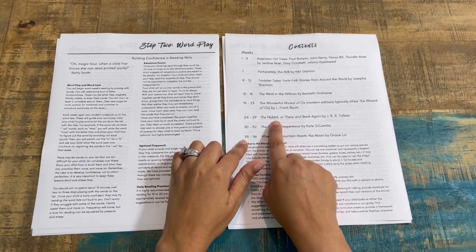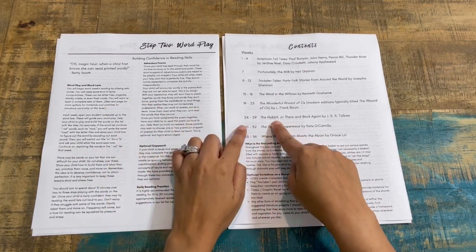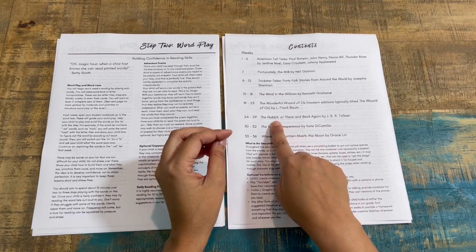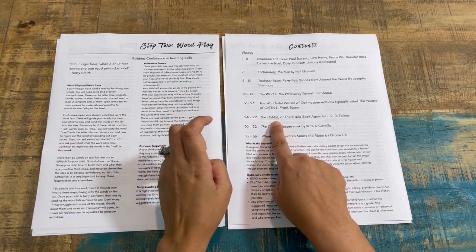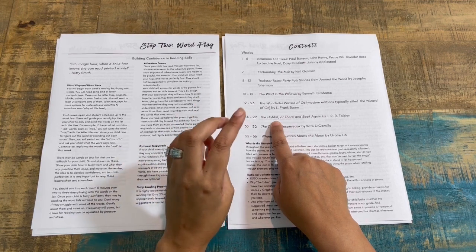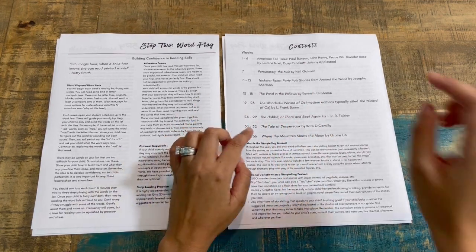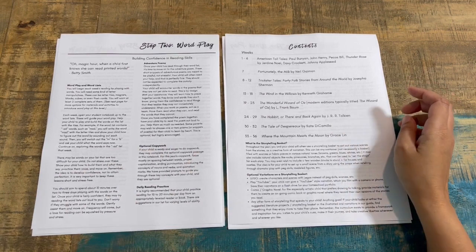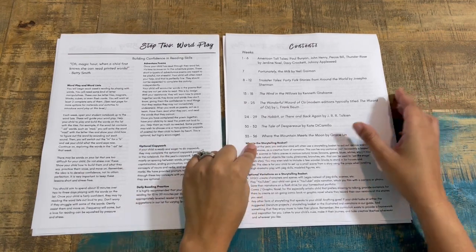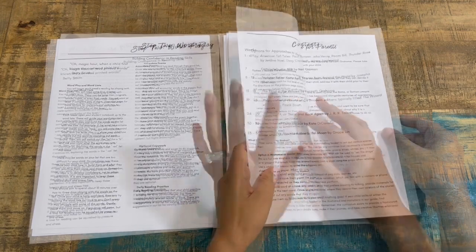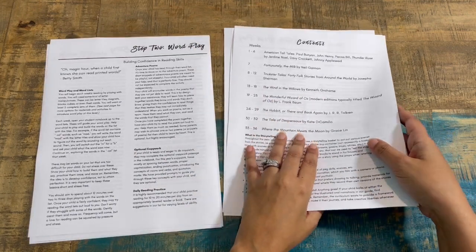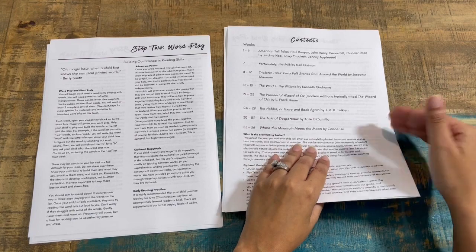And then before you even hit The Hobbit, it's all the way at the end of the year, so you work up to that, right? Again, the literary projects with The Hobbit are one of my favorites of all the levels. Then The Tale of Despereaux and Where the Mountain Meets the Moon. We talk about the storytelling basket, optional variations to the storytelling basket, then some optional reading titles, and go over that.